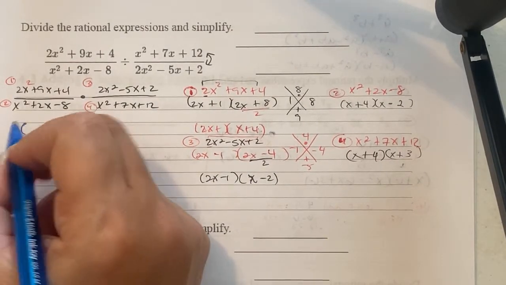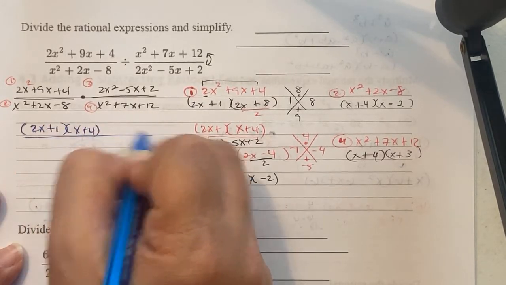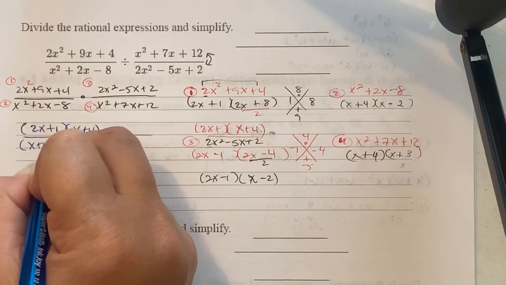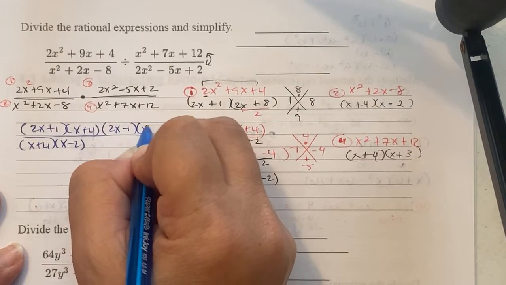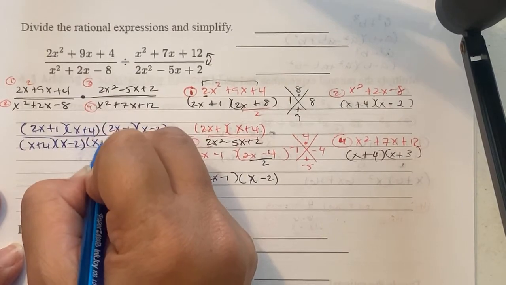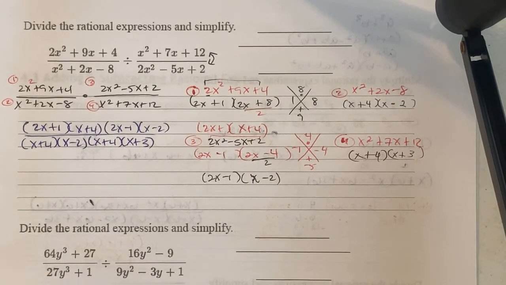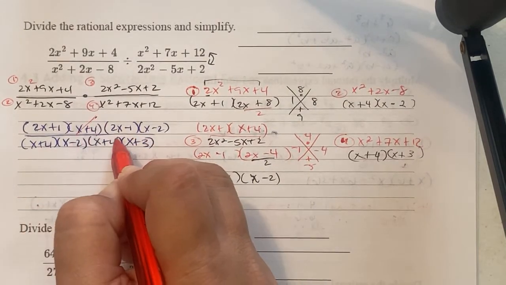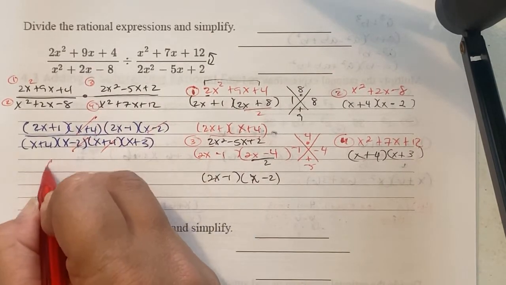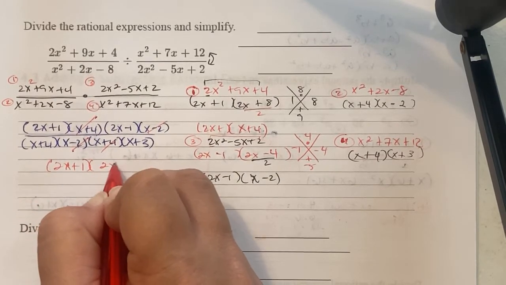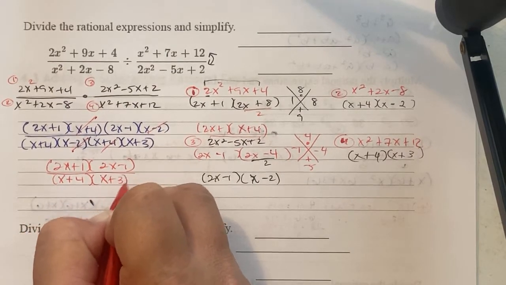So number 1 was 2x plus 1, x plus 4. Number 2 was x plus 4, x minus 2. 3, 2x minus 1, x minus 2. And number 4 was x plus 4, x plus 3. Cancel out your like terms. So we see x plus 4 and x plus 4, and an x minus 2 and an x minus 2. So you're left with 2x plus 1, 2x minus 1 over x plus 4, x plus 3.